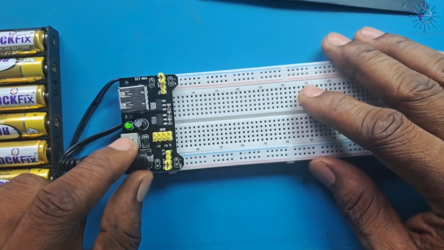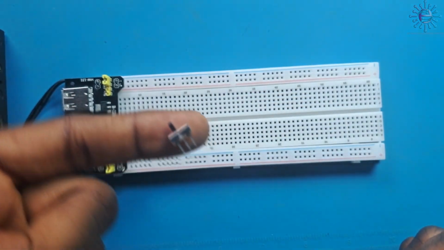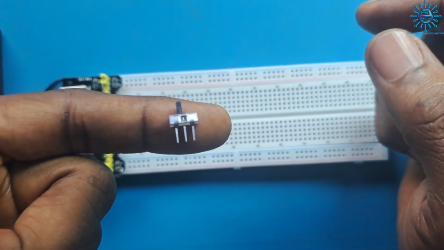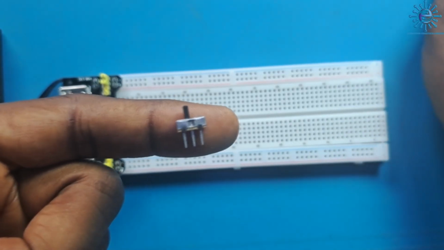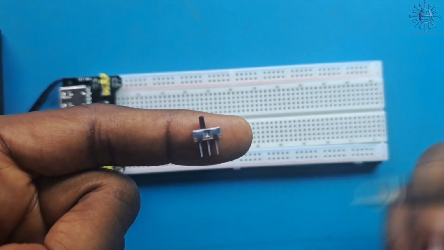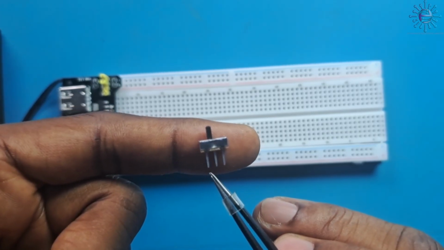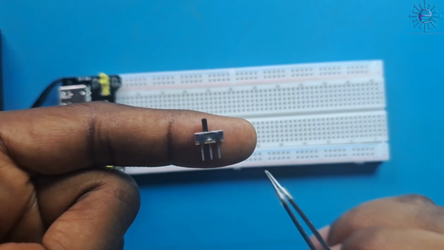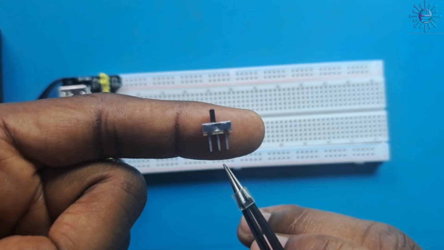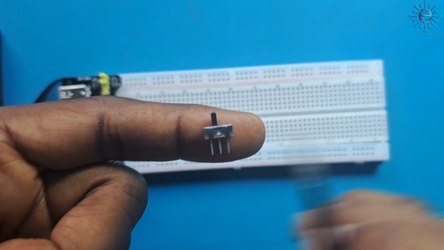Let's look at the other components we will use to build the project. This is the switch we will use to build our project. If you look at this switch, you can see that it has 3 legs or 3 pins. If you want to switch only one LED on and off, you make use of the center leg or center pin and any other leg or pin. In this project, we want to control only one LED. So we will make use of the center leg or pin and one of the extreme legs of the switch.